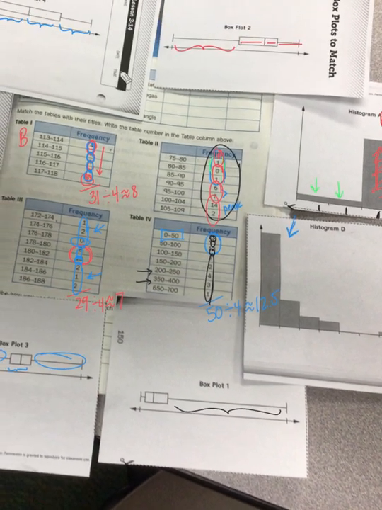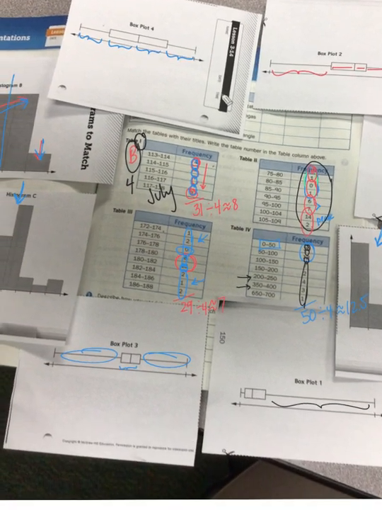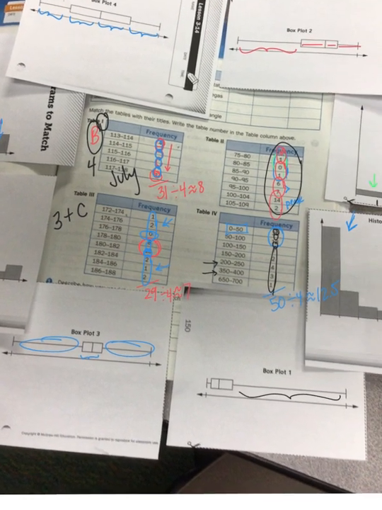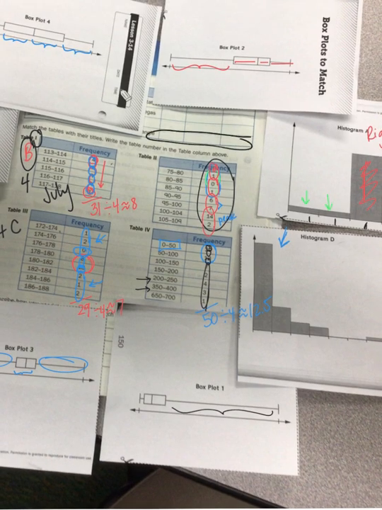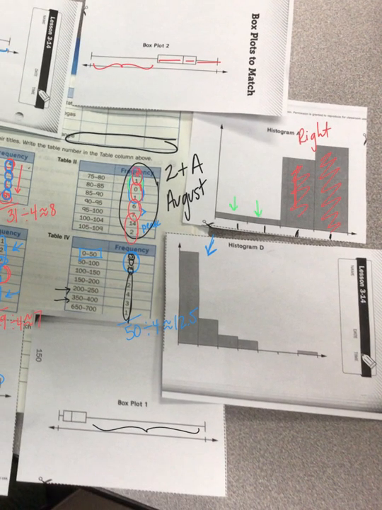So if we filled in my table, and it's hard for me to see my papers because they're not here anymore, but table 1, or I'm sorry, Roman numeral 1 and B and box plot 4 go together, and that would be the July temperatures. For table 3, Roman numeral 3, we have histogram C and box plot 3, and that would be my triangles. So that would be the last one in the row right here. And then table 2 matches up with box plot 2 and histogram A, and that would be my August temperatures. And finally the last one is table 4, histogram D, and box plot 1 matches up here with my millionaires.